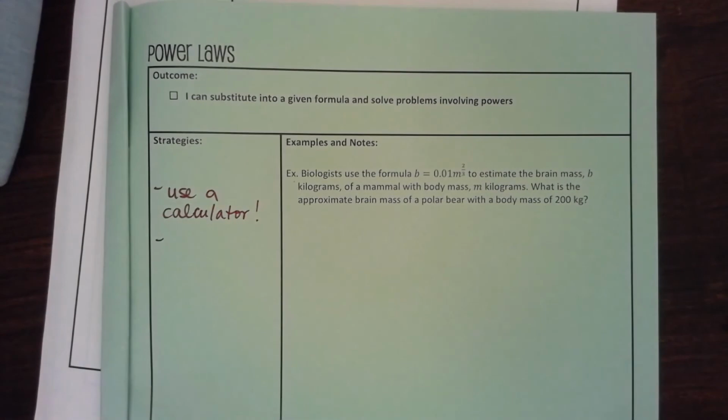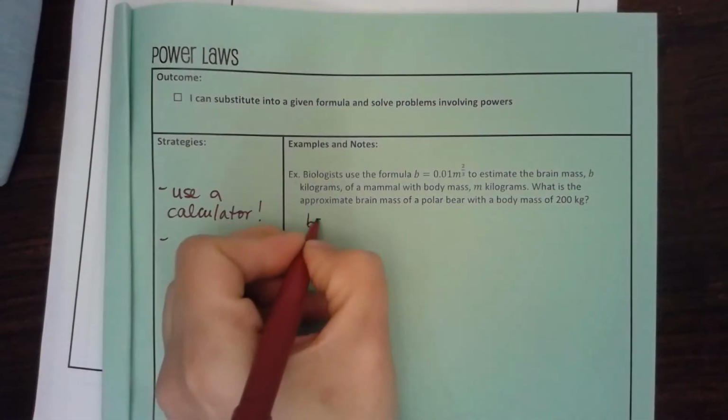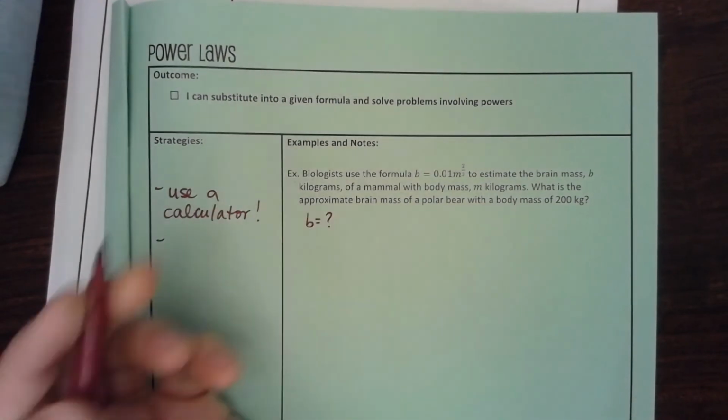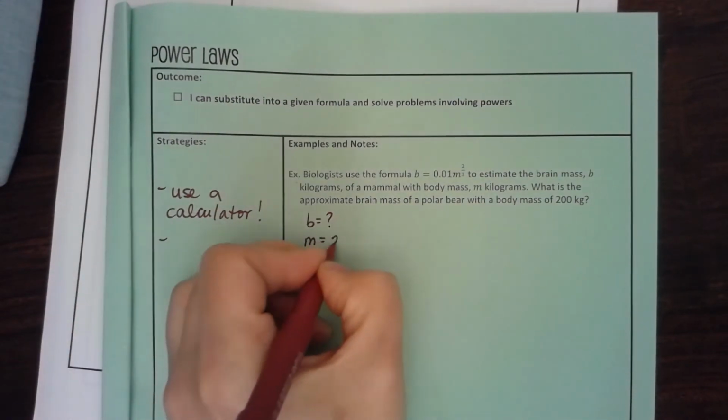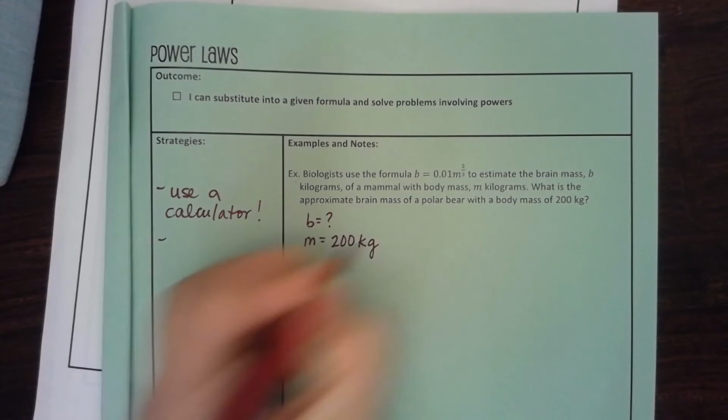All right, so the question is, what is the approximate brain mass of a polar bear that has a body mass of 200 kilograms? So what is the approximate brain mass? So B is what we don't know. Body mass is 200 kilograms. So we know that M equals 200 kilograms, and we're solving for B.